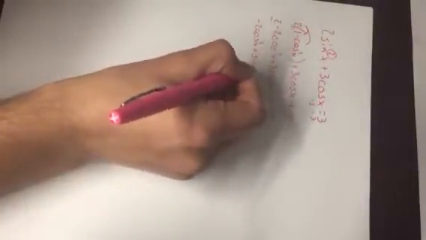Now we have to put these two numbers together since they're the same value. So it would be negative 2 cosine squared x plus 3 cosine x minus 1 equals 0.